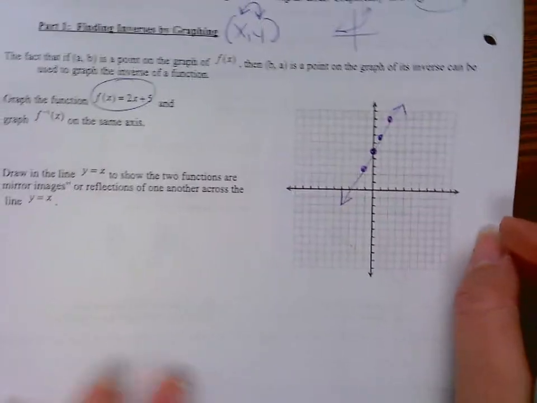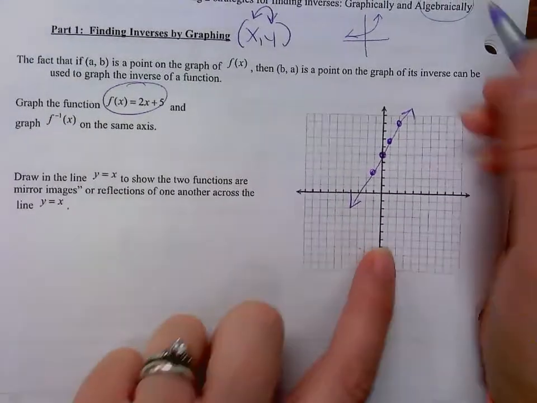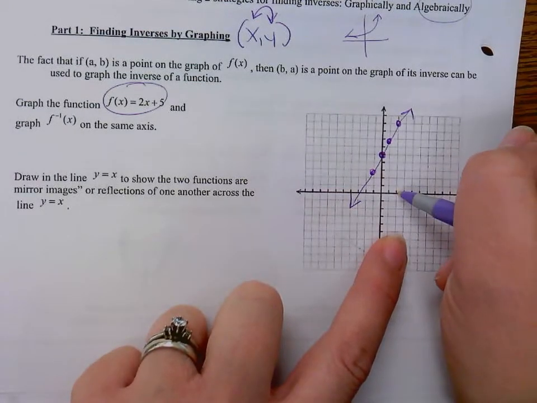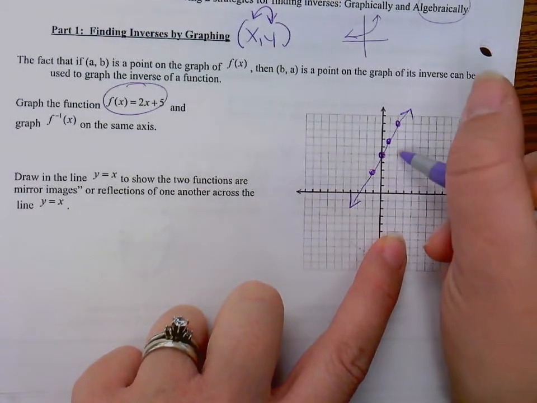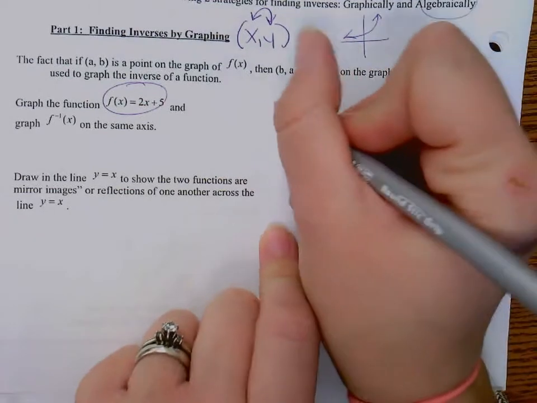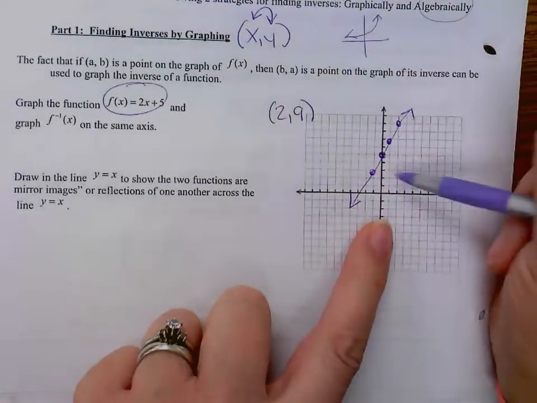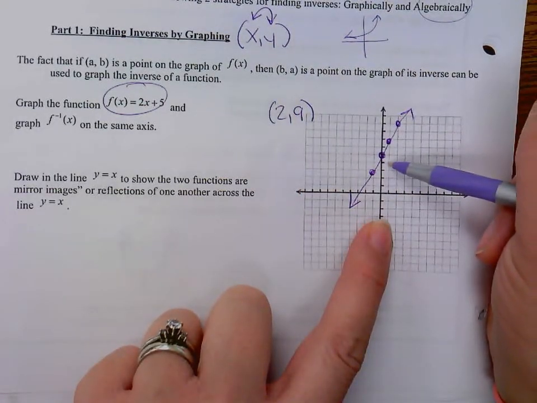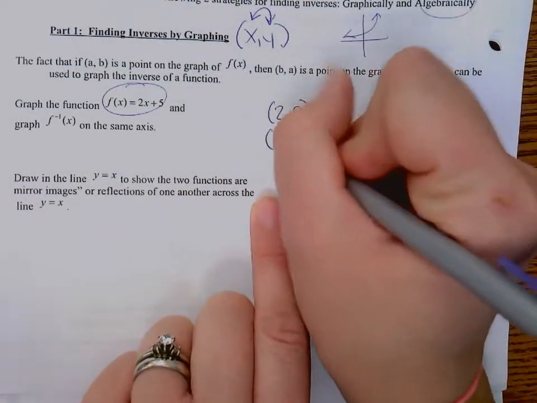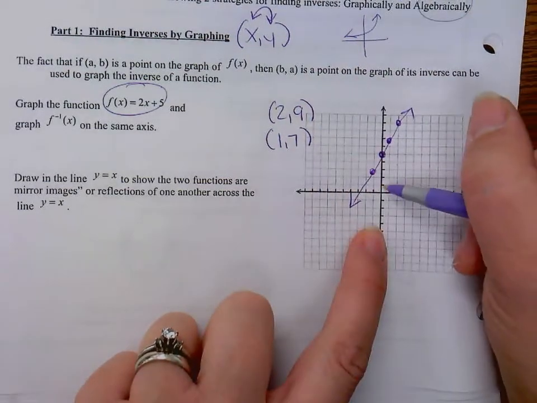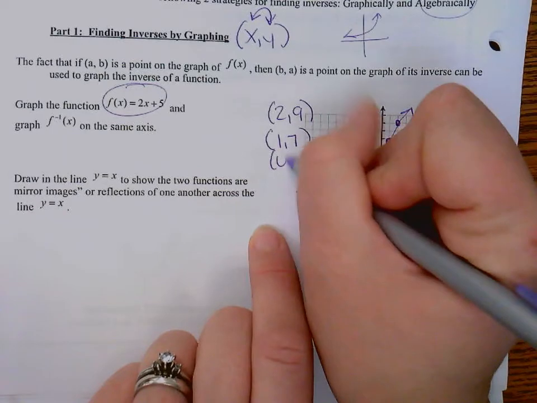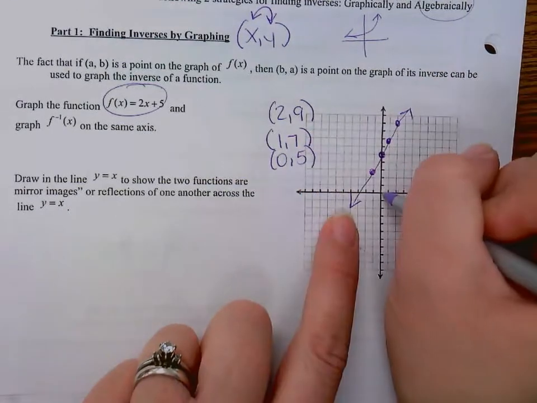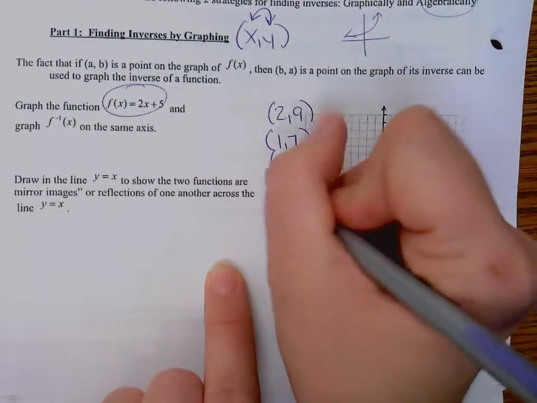And if I list those points, what would they be? So this is at 2 comma 9. I'm going to write it over here. 2 comma 9, 1 comma 7, 0 comma 5, and negative 1 comma 3.